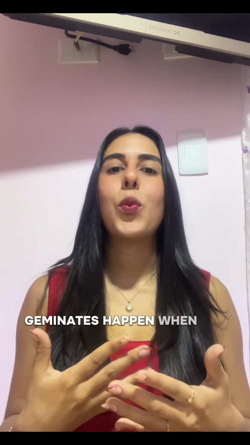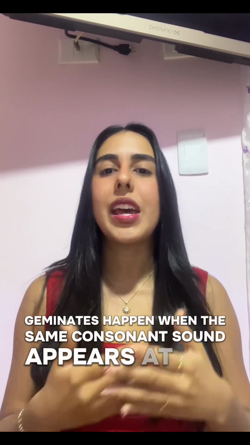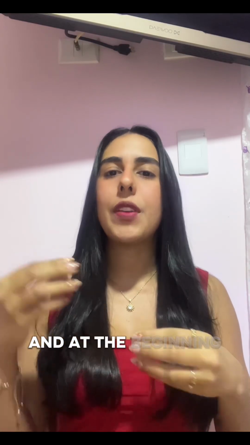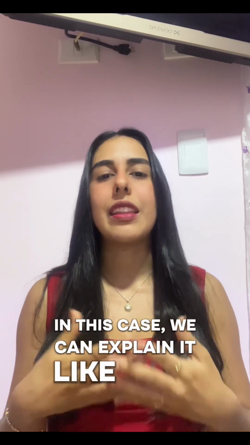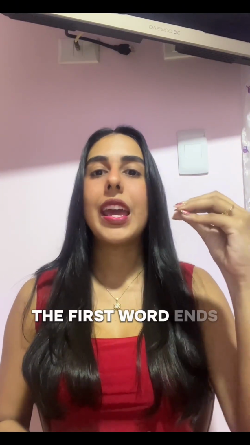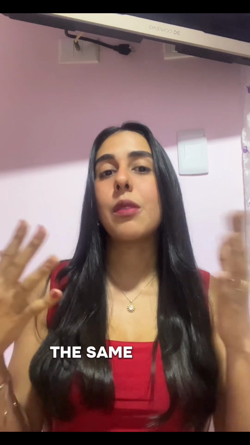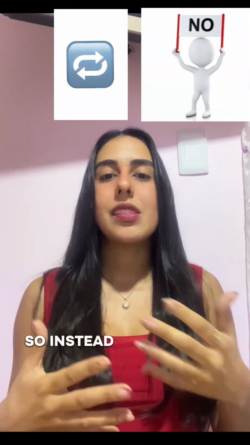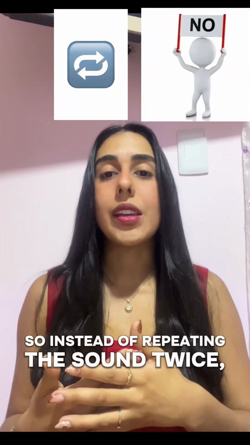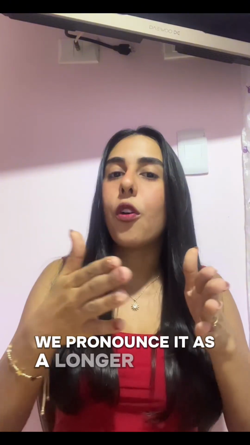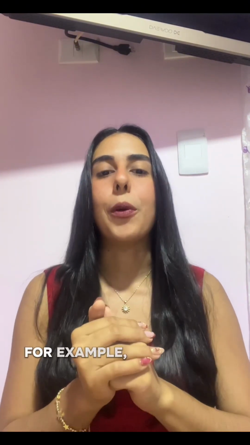Next, geminates. Geminates happen when the same consonant sound appears at the end of one word and at the beginning of the next word. The first word ends with a sound, and the next word begins with the same sound. So, instead of repeating the sound twice, we pronounce it as a longer sound. For example, "life force."